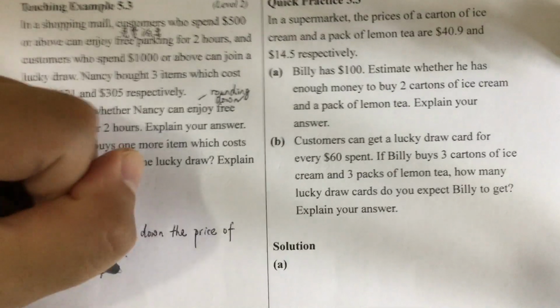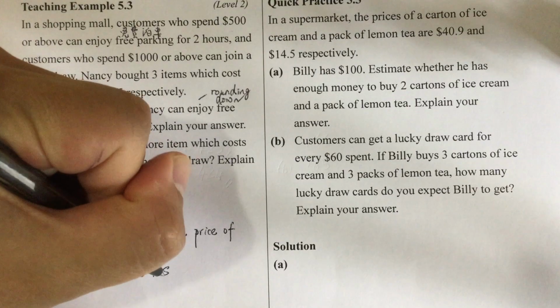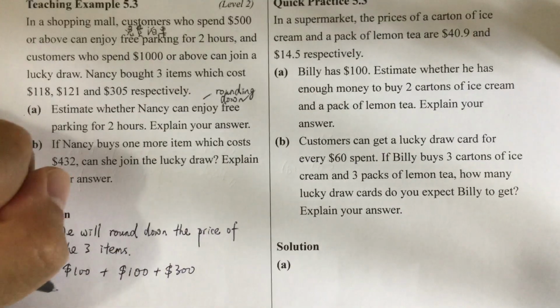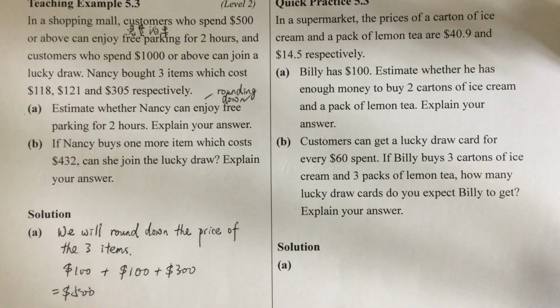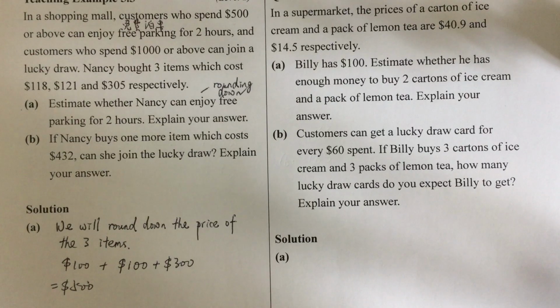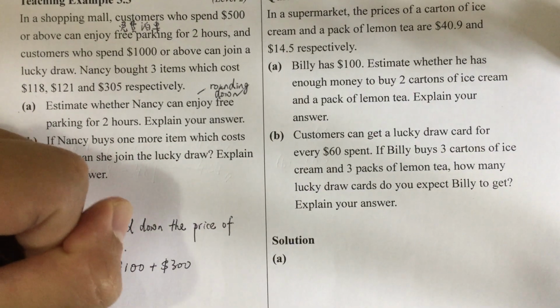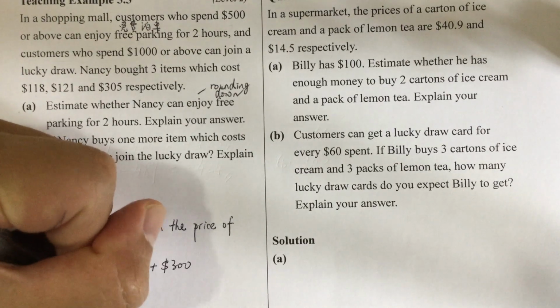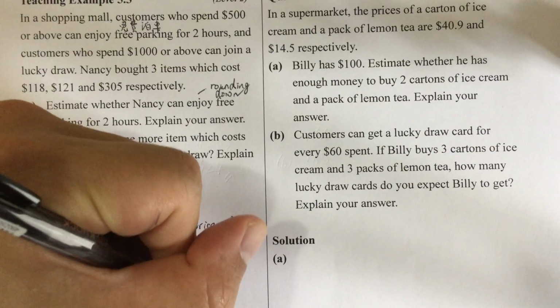Plus 100, and 100 once again, plus 300. So what we get is equal to 500. That means after we round down the numbers, we still get 500. So that means she can enjoy free parking. So this is part A.